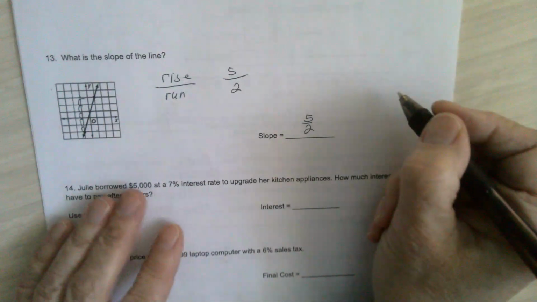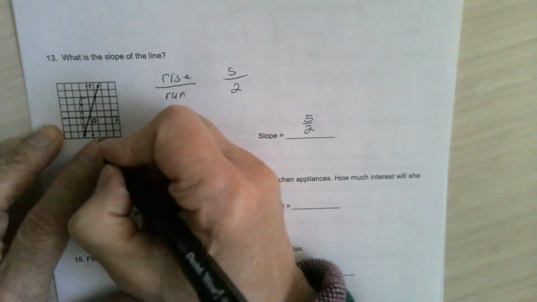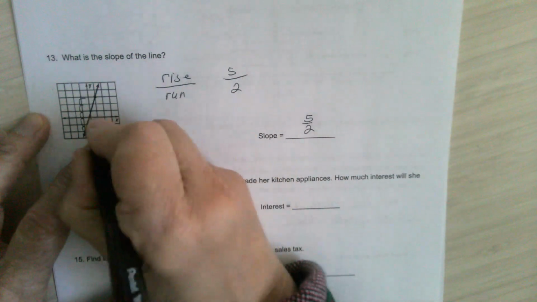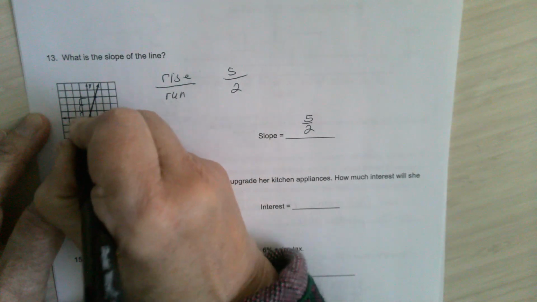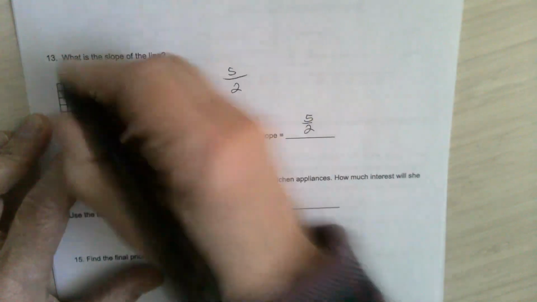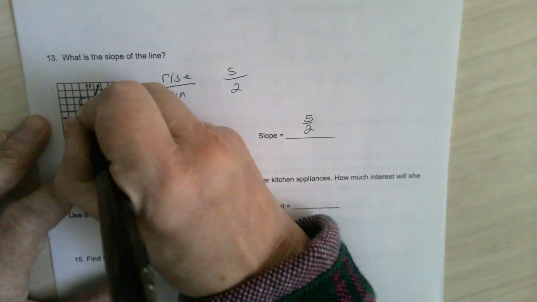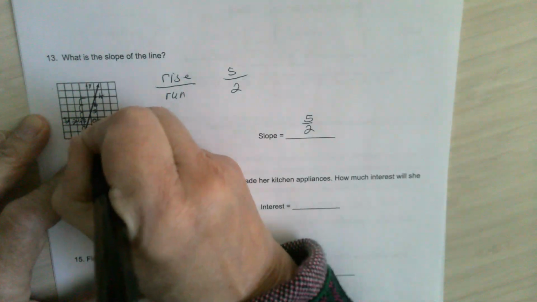Now, on this, if we were going by, let's say, tens, so it's 10, 20, 30, -10, -20, -30, and we're going to go up by 5s, 5, 10, 15, -5, -10.